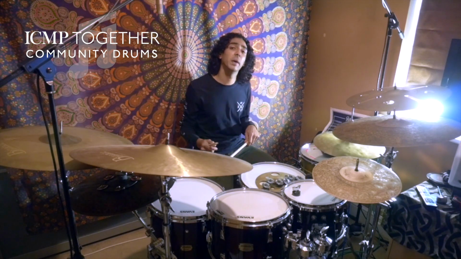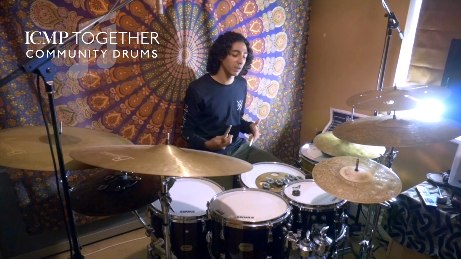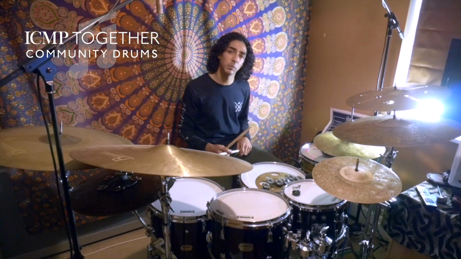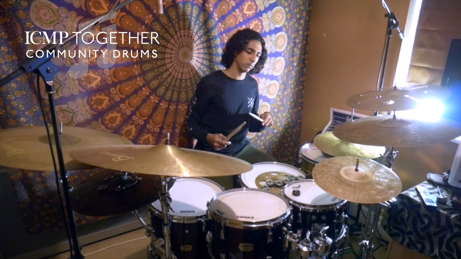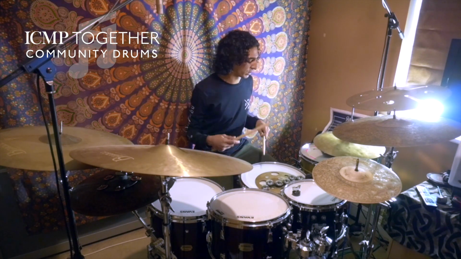Now you're going to notice the pitch of the snare drum has gone up significantly, and it's added this trashy element on top. In the context of a drum and bass groove, this sounds great.